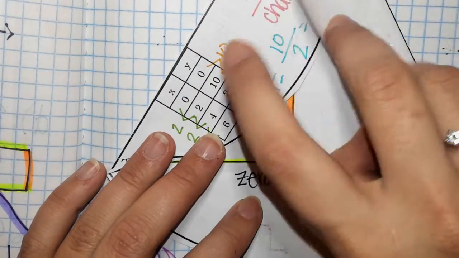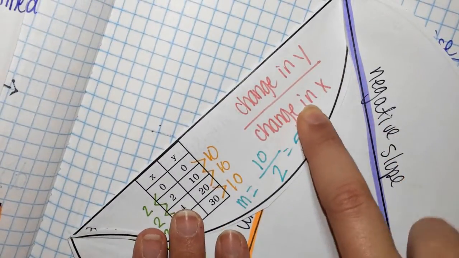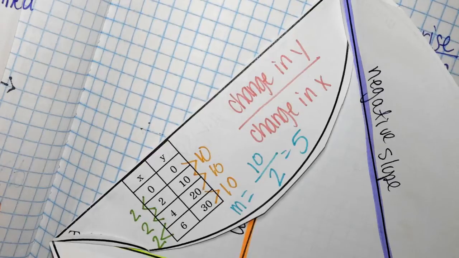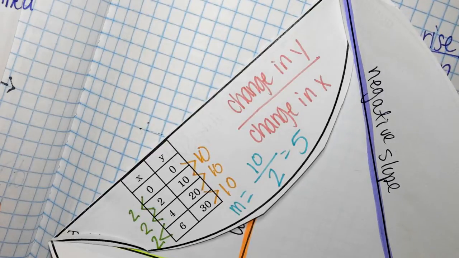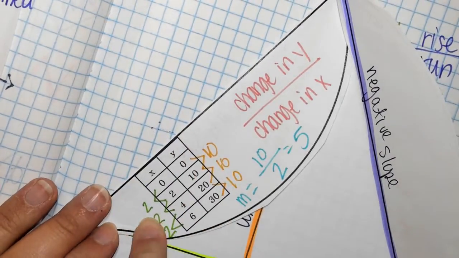All right, when we're looking at a table, we wrote down the change in y divided by the change in x. What does the word change mean? Like if you go to the store and get change back, what mathematical operation is that? Subtract. So you subtract the y's, you subtract the x's, and then you divide.